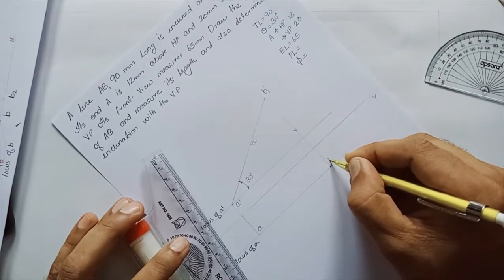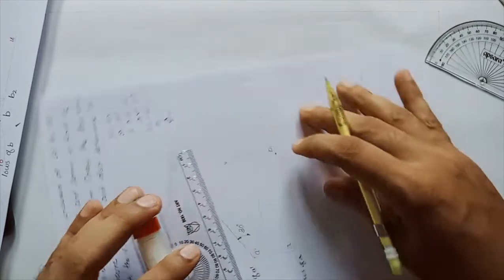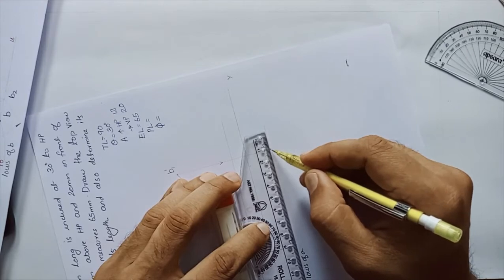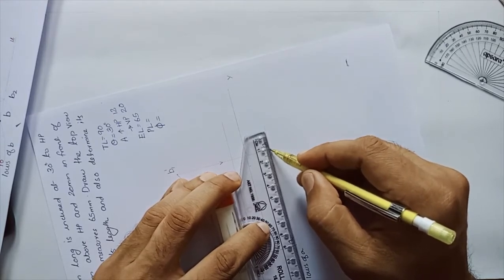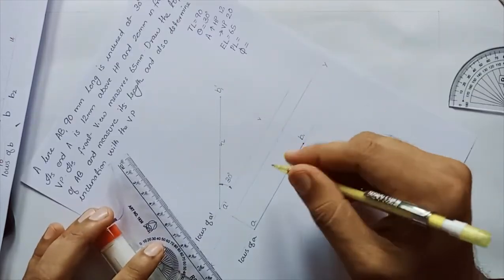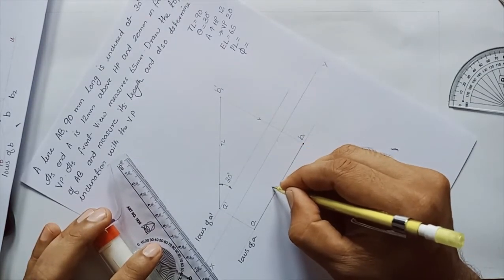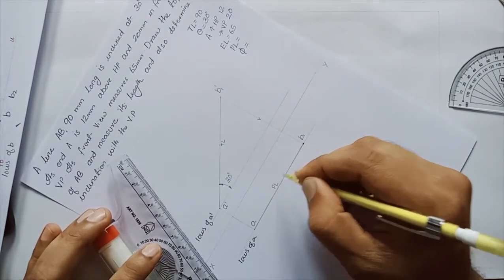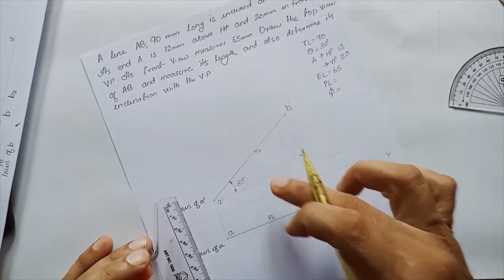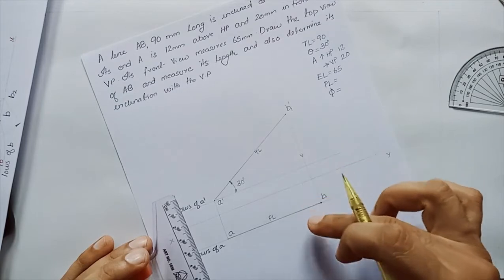So let us mark it as point B1, and let us draw another thin line here connecting B1 and A. So this will be the length of the top view. Again we shall mark it as plan length. And we shall do some more steps related to this front view and top view. This is not the final front view and final top view.